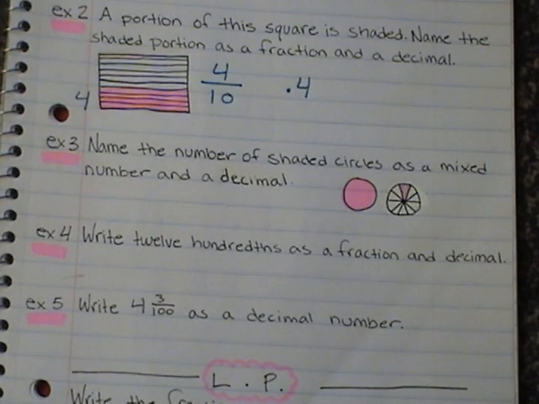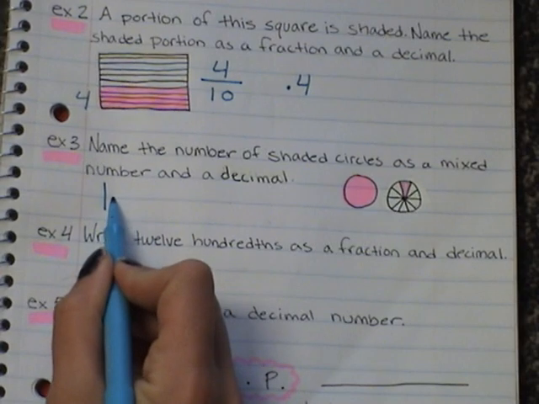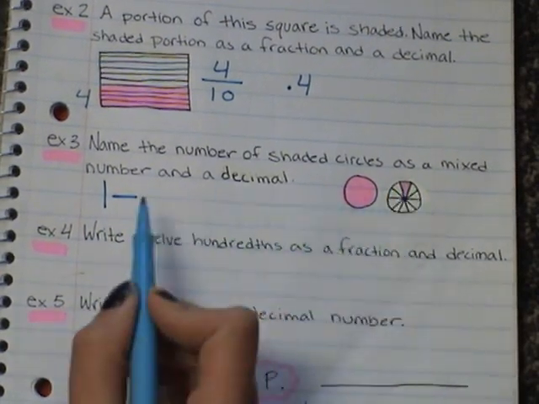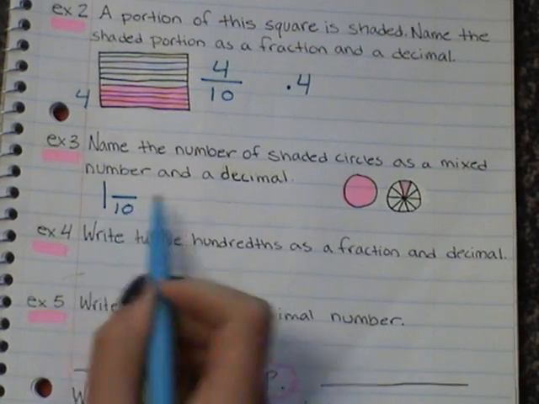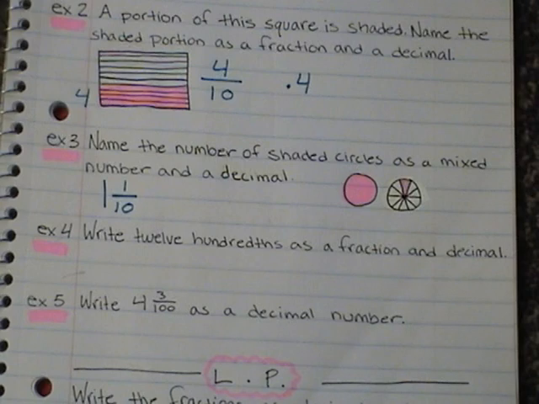Alright, and we've been doing this a lot in class where we have to write a mixed number based off of squares and circles. And if we look here, we have one whole. So I would write my one whole. And then for my fraction, this circle is out of 10. So how many pieces is it out of, and how many pieces do I have? I have 1 shaded. So it would look like 1 and 1/10 would be my mixed number.